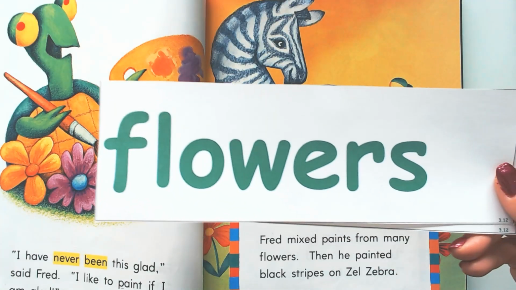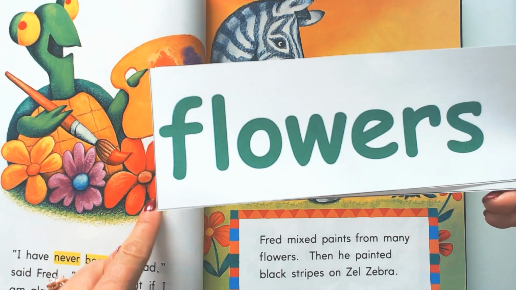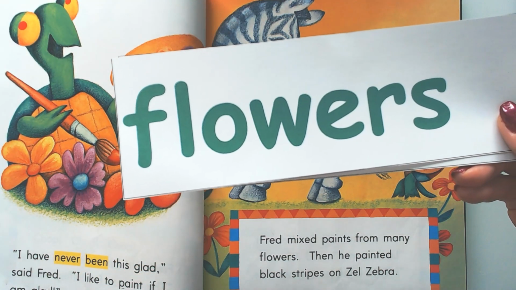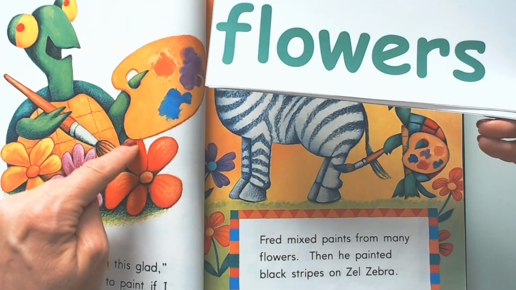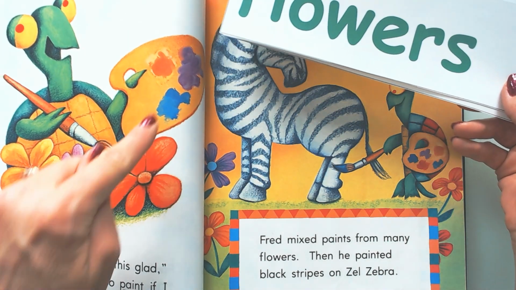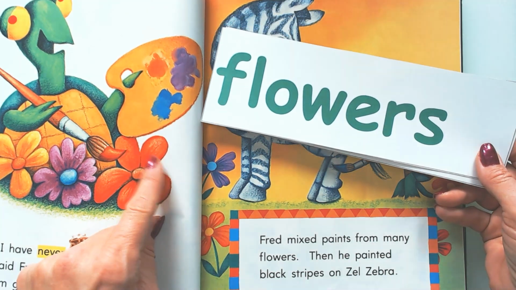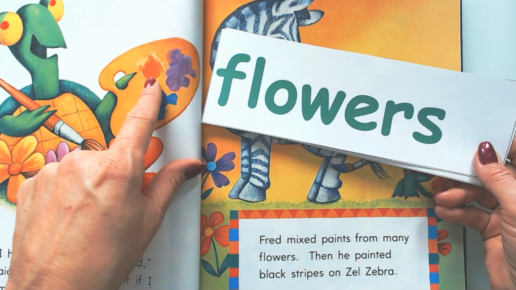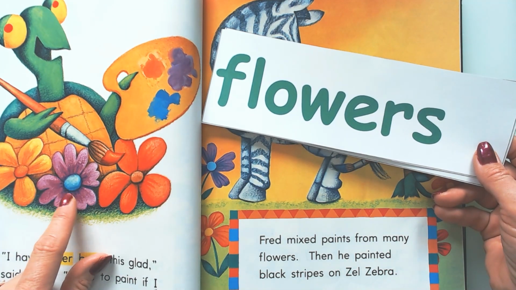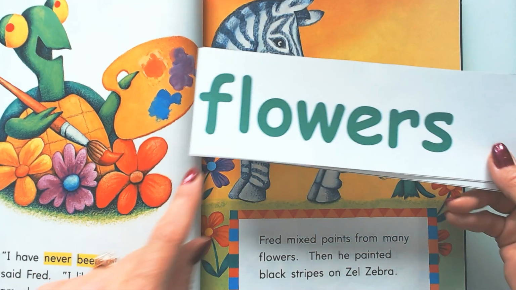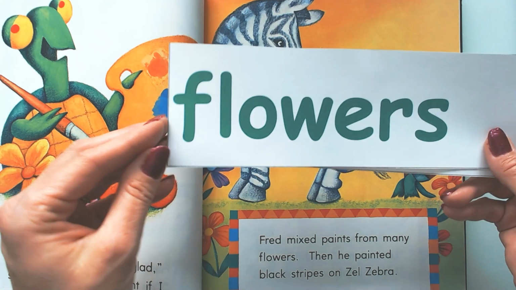This one says flowers. These are flowers. Flowers are the parts of plants that have colorful petals. These are called petals, and you can crush them to make paints. Like here they crushed this flower and maybe this flower to make that color. Here they crushed this flower. So in the story, Fred uses flowers to make paints.